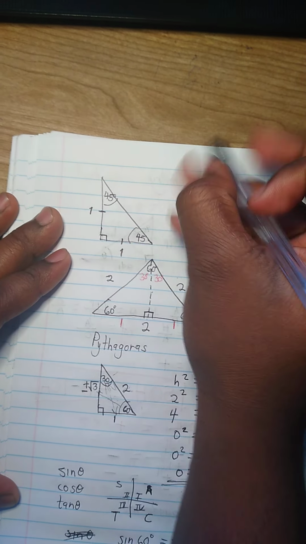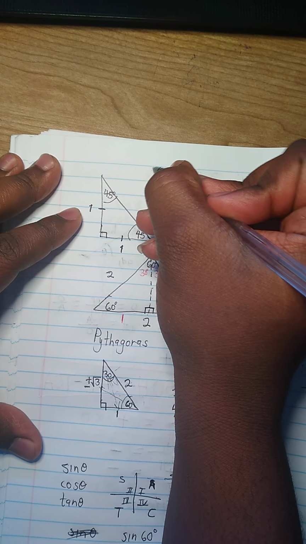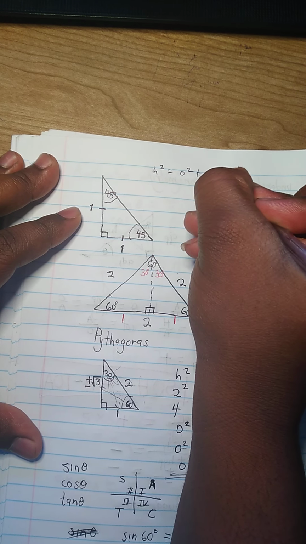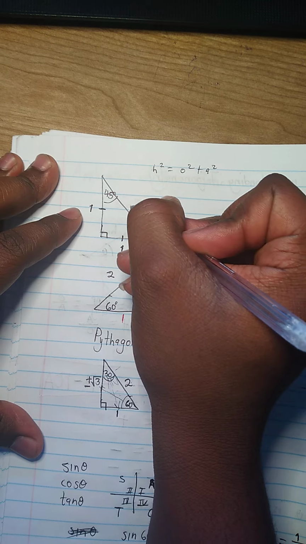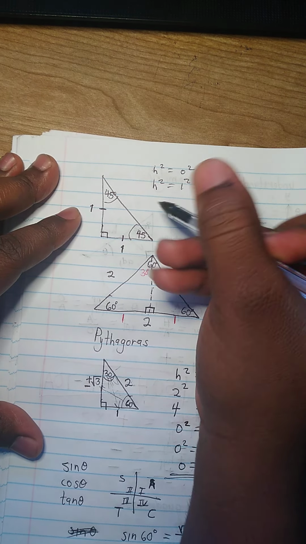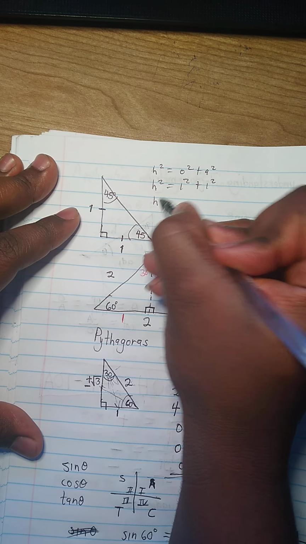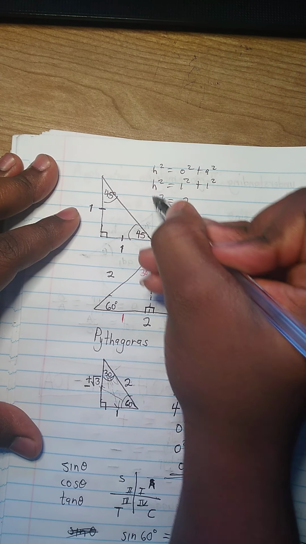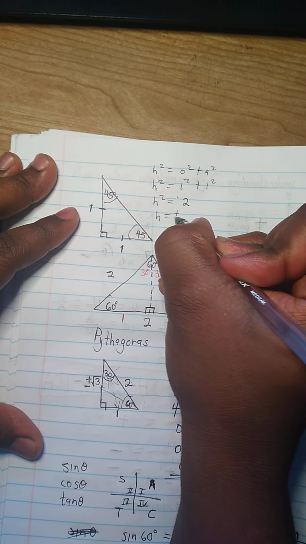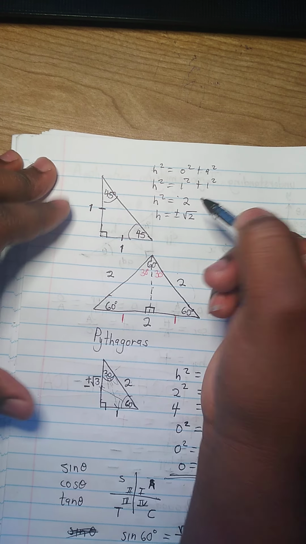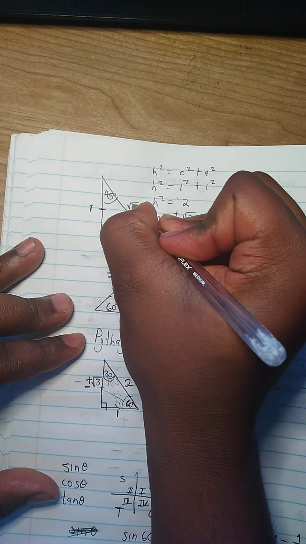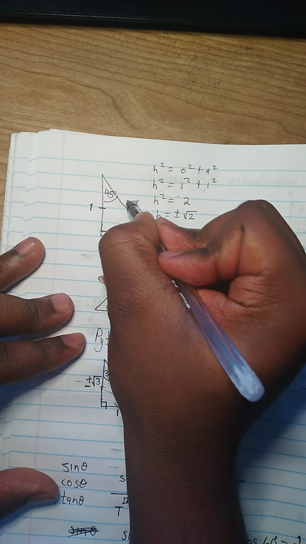Using Pythagoras theorem, hypotenuse squared is equal to O squared plus A squared. We don't know the hypotenuse, that's the one we want to find. Then 1 squared plus 1 squared, so we have H squared equal to 2. And when you square root both sides, H is equal to plus or minus square root of 2. Here it's just square root of 2.